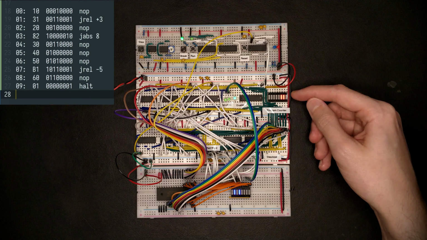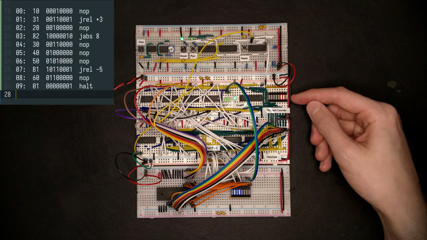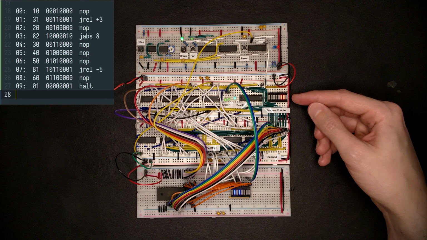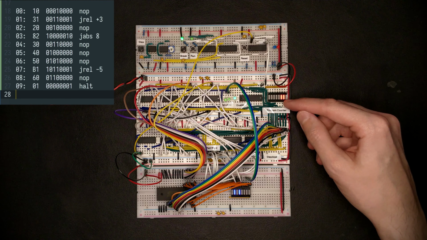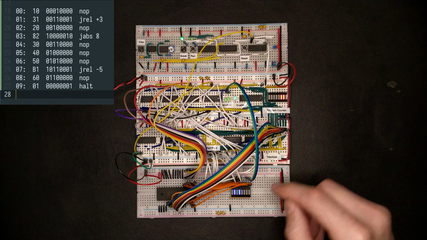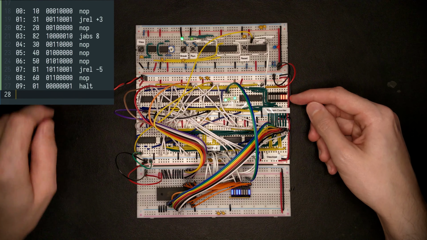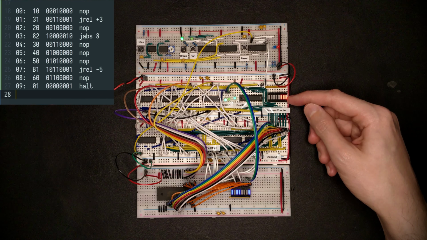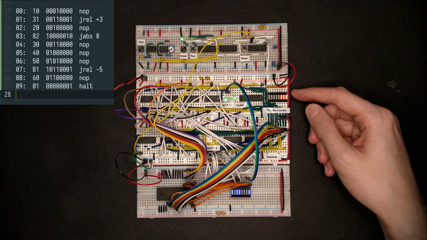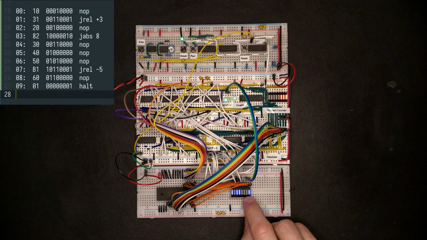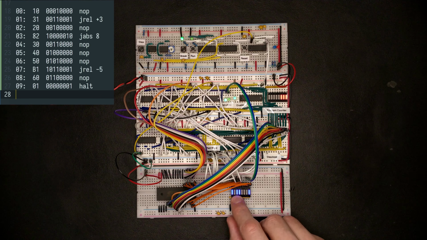As you can see, we stepped through the instructions just linearly by incrementing by a single byte. But now we are at address 6, so this is the last NOP. If we step one further, we are at address 7. And address 7 in our program is another relative jump, which is indicated by this 0001 at the bottom here. But this time it's a backwards jump. So basically the number we have up here is -5, and we're trying to jump back to address 2.